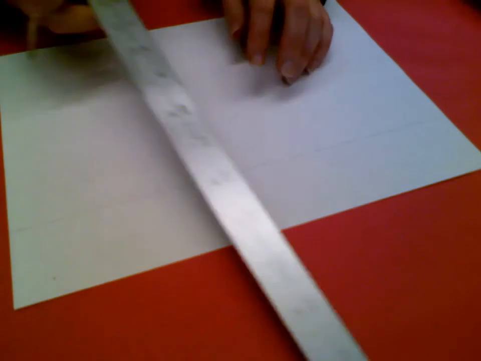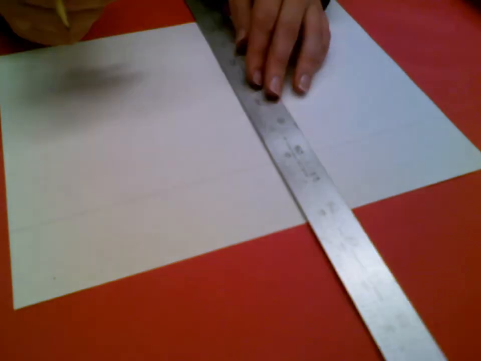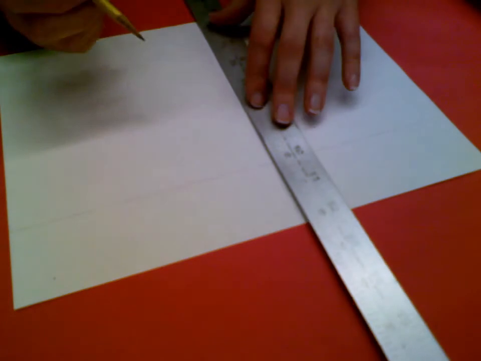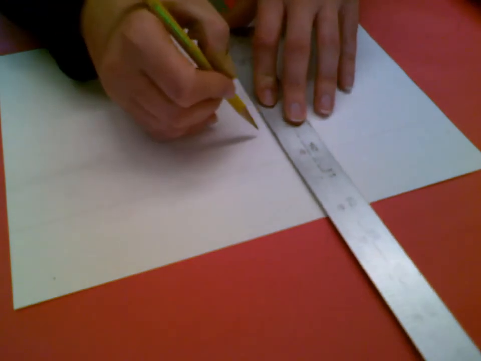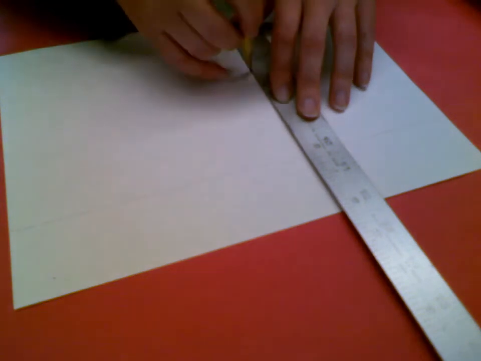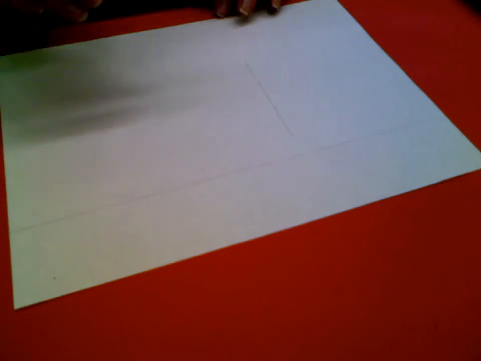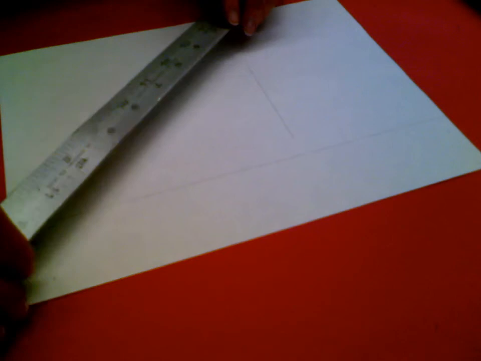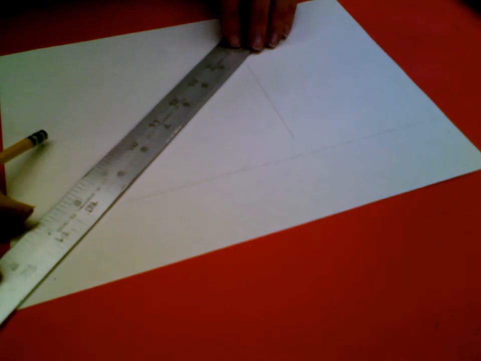Okay, so first thing I'm going to do is take my ruler and draw a vertical line. All of my buildings in 2-point perspective start with a vertical line. Simple, easy. Think about how many buildings you've got to put in there. Think about how big or small they need to be.